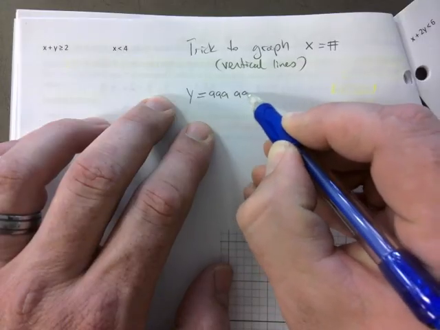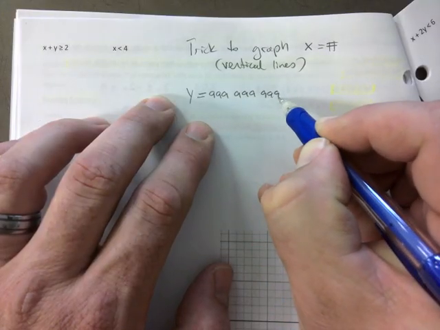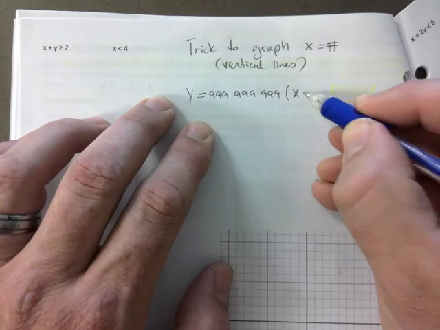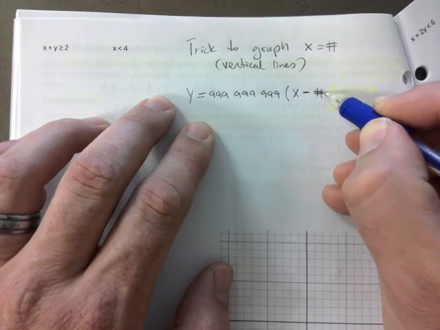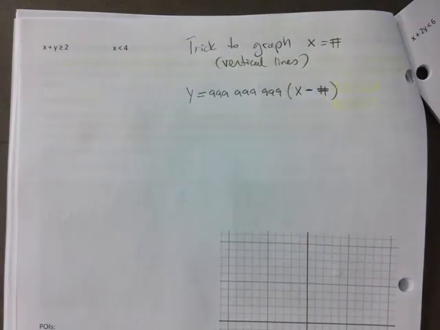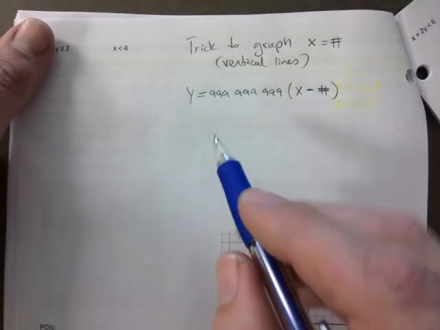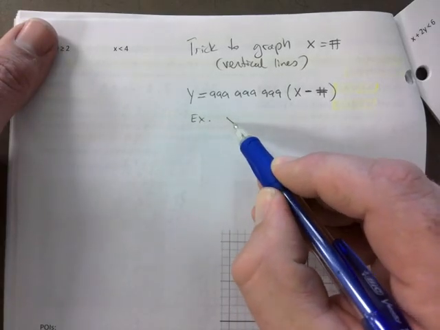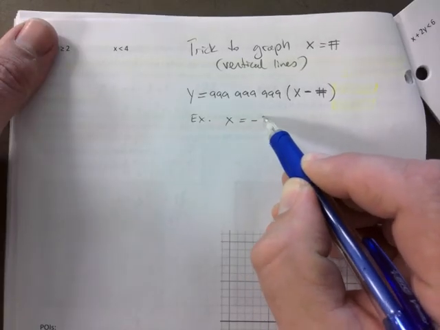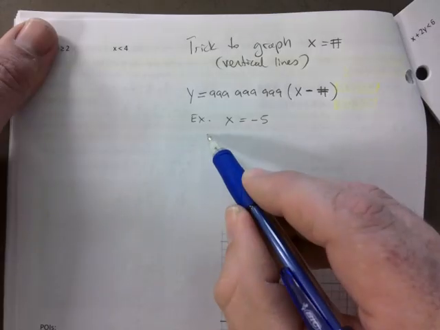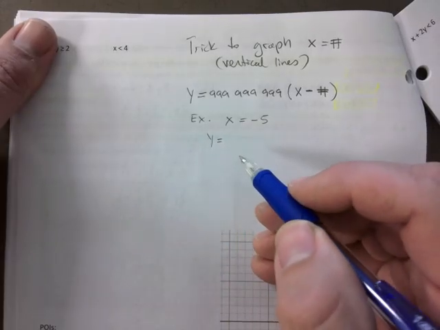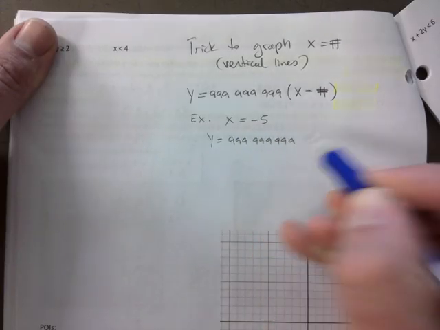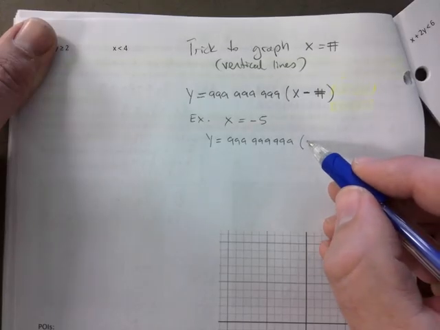You have to put in 9 nines, and then you have to go X minus whatever the number is. And then it works out. So for example, if you want to graph the X is equal to -5 line, you would enter in Y1, Y2, it doesn't matter, 9 nines, so this is maybe worthy of adding to your study sheet.